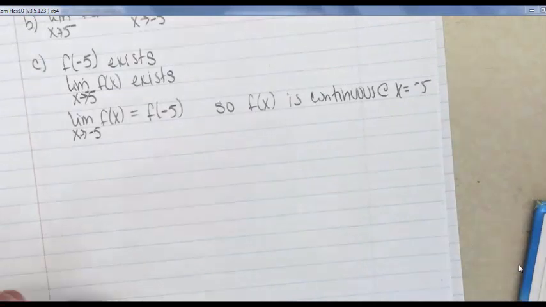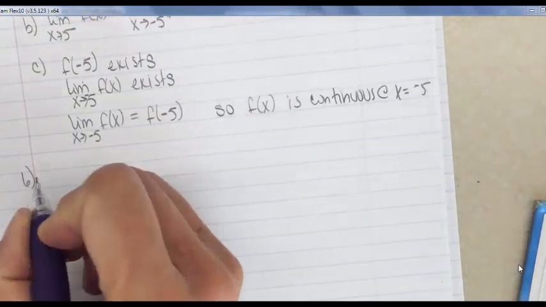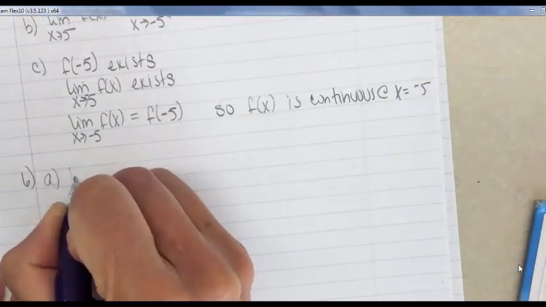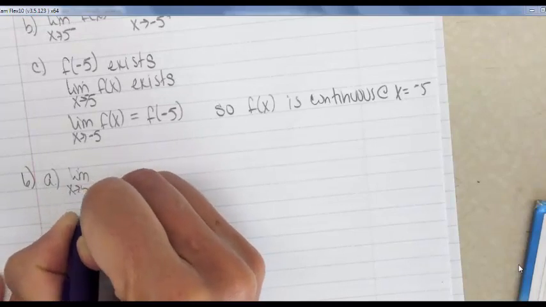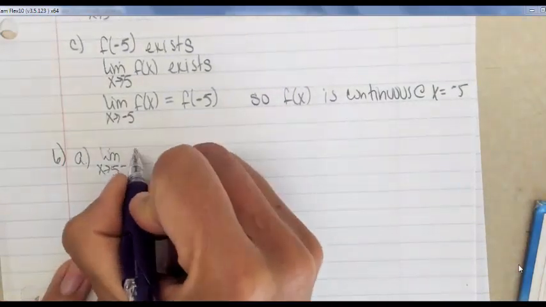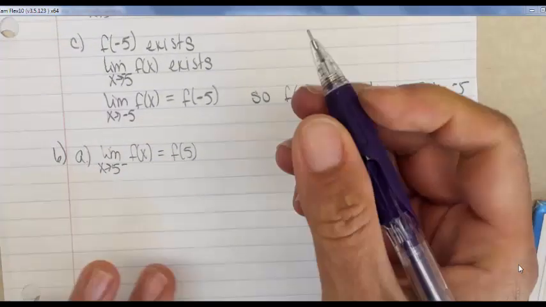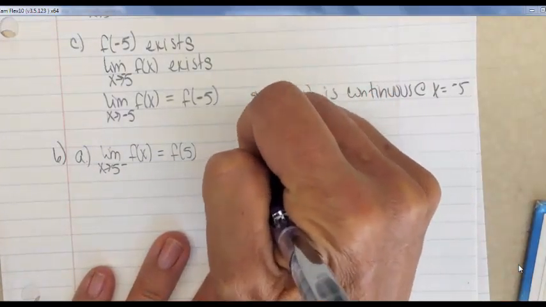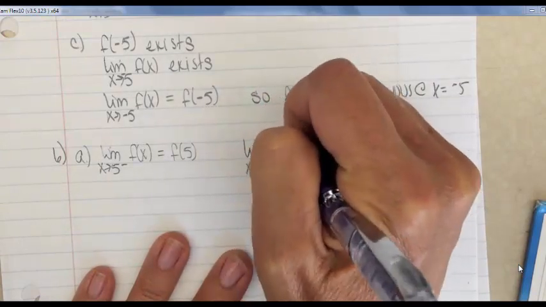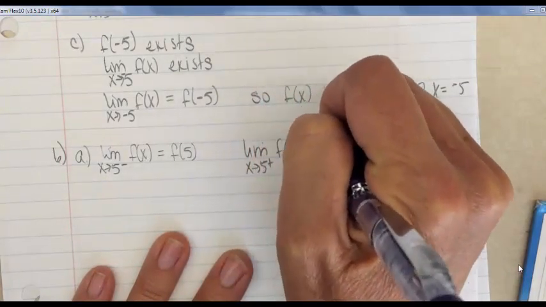So I can see that it does exist. We'll do that one real quick using our notation. First of all, the limit as x approaches 5 from the left of f of x is equal to f of 5, and the limit as x approaches 5 from the right of f of x is also equal to f of 5.